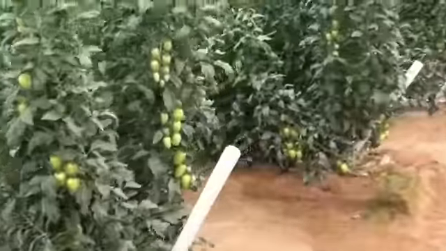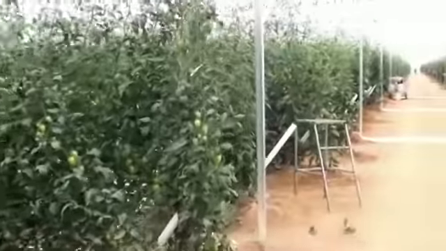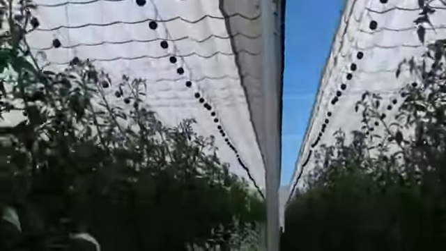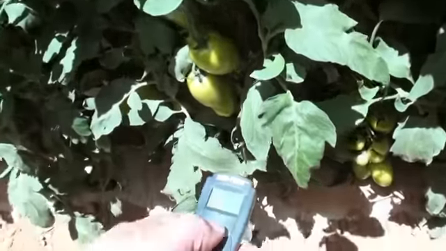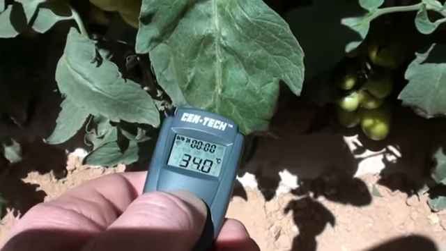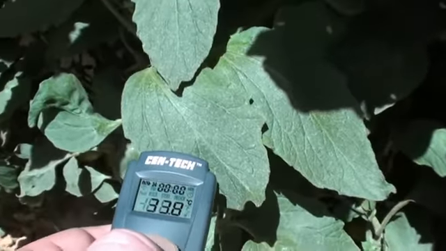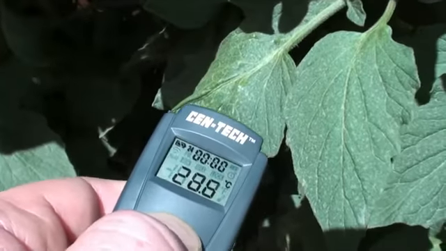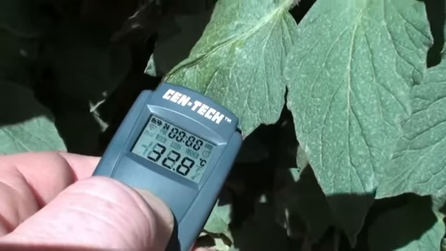Now, looking at the impact of the roof on the leaf temperature, where the sun is coming through the opening in the roof, the leaf temperature is measuring 33 degrees Celsius.